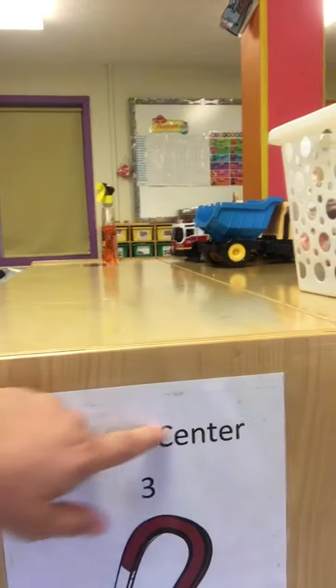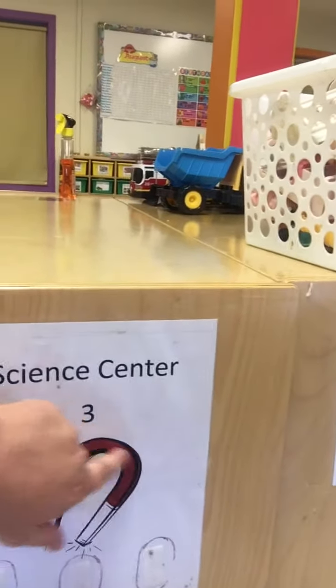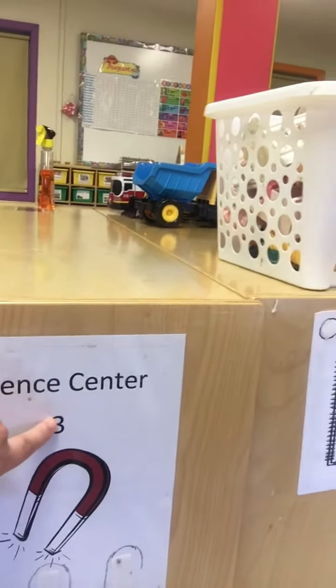So you can see here the science center. You've got 3 people that can go here, so they know. They have a picture of a magnet, which is science, and a 3 as to how many people can go there. So you get a little bit of environmental print there too.